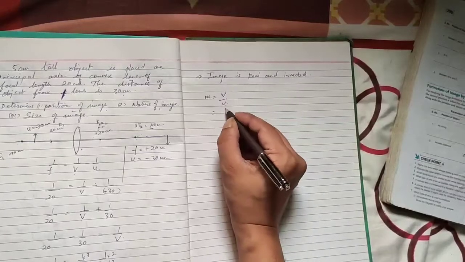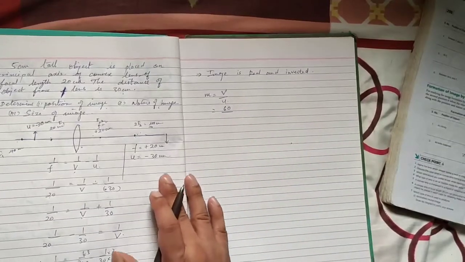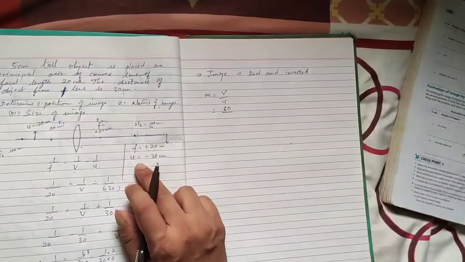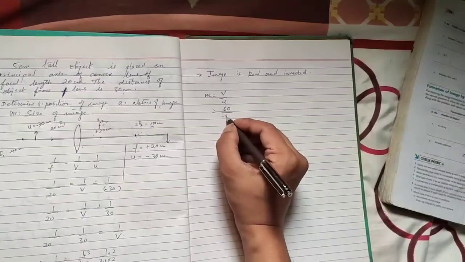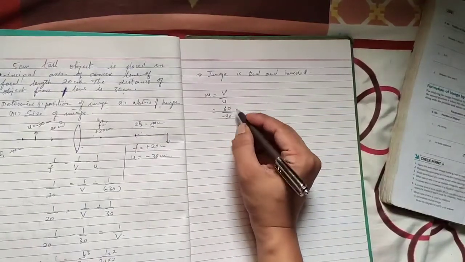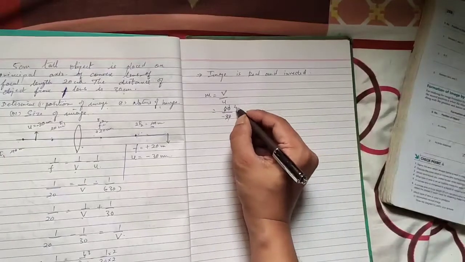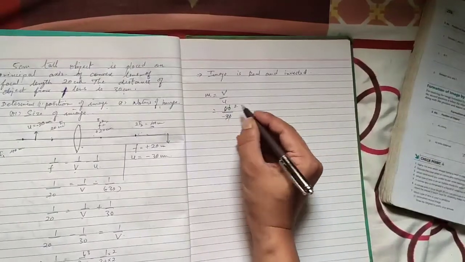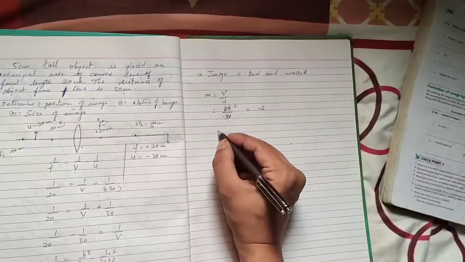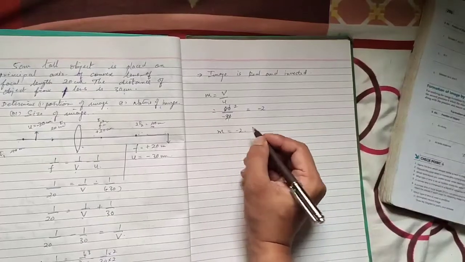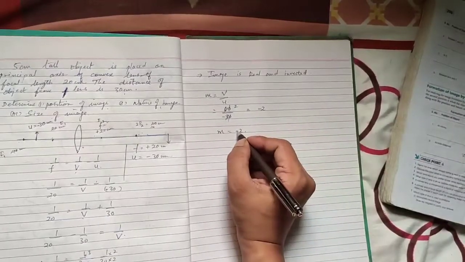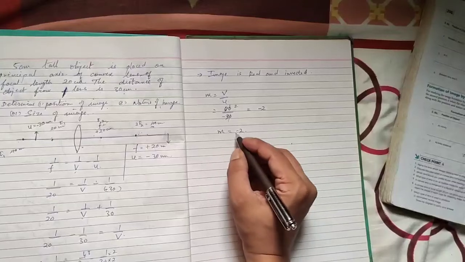Image distance is plus 60 that we just found, and object distance is minus 30 centimeters, so you write minus 30 over here, and you cut the zeros, and 3 2's is 6 and minus sign, so you get minus 2. So the magnification is minus 2, and minus sign indicates that it is inverted.